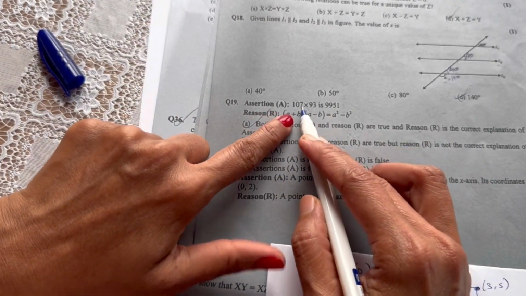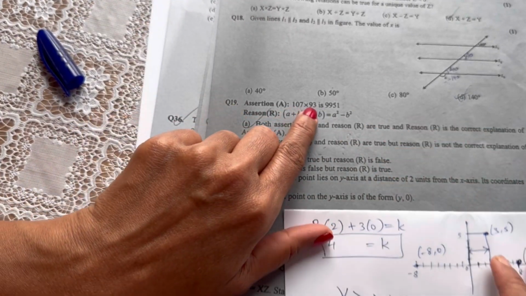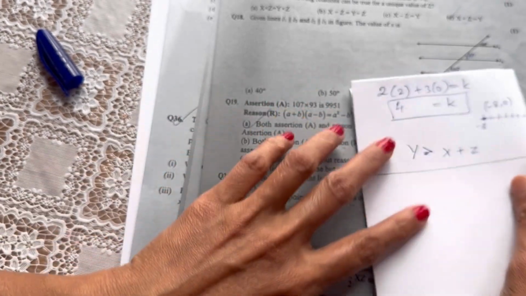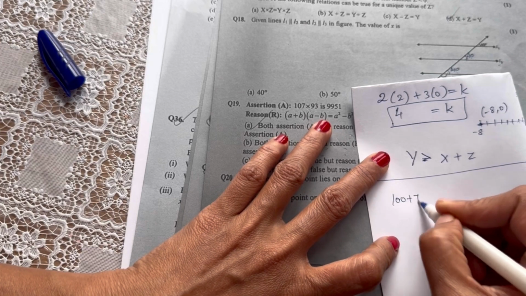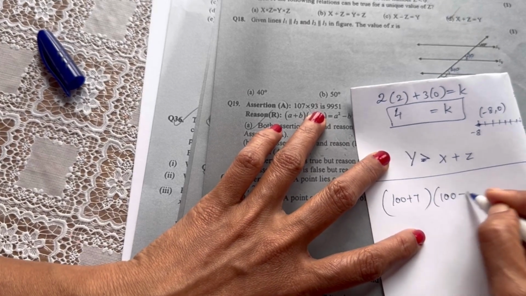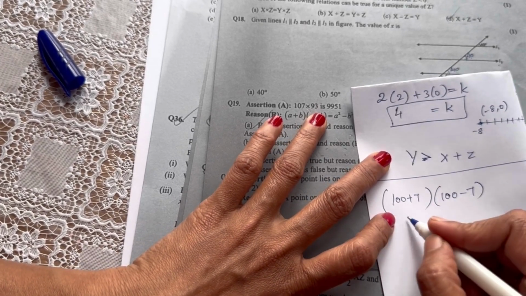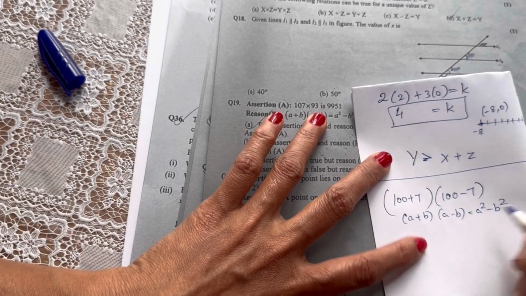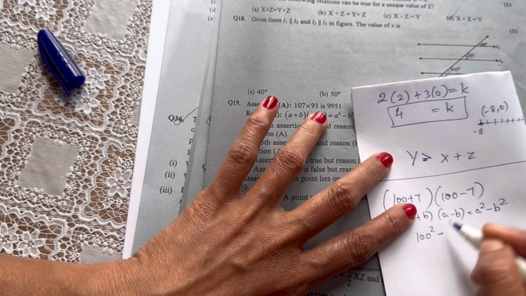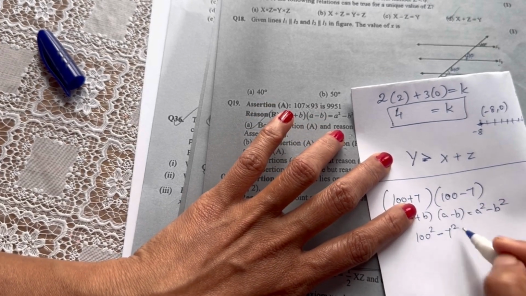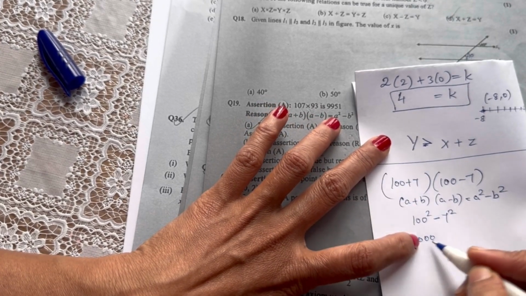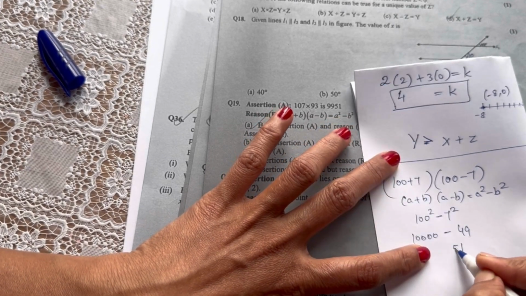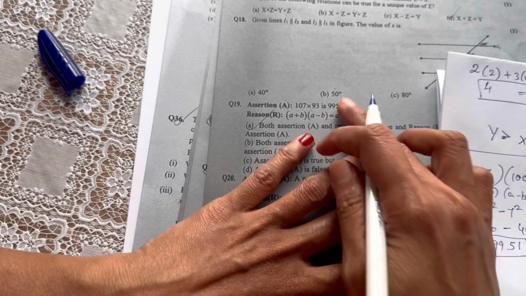In the assertion it is given that 107 multiplied by 93 is 9951. Yes, we can write 107 as 100 plus 7 and 93 as 100 minus 7. And this is the identity that (a plus b) into (a minus b) is equal to a square minus b square. So it is 100 square minus 7 square, which is 10,000 minus 49. On subtracting this, we will get 9951, which is the answer.